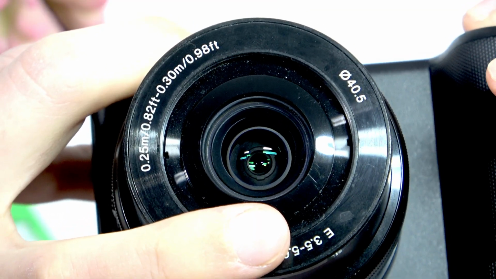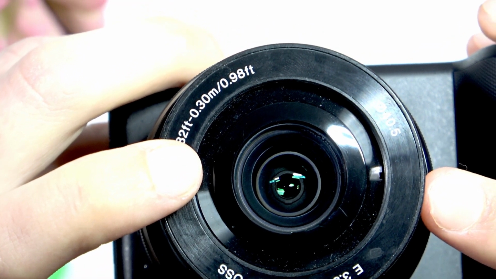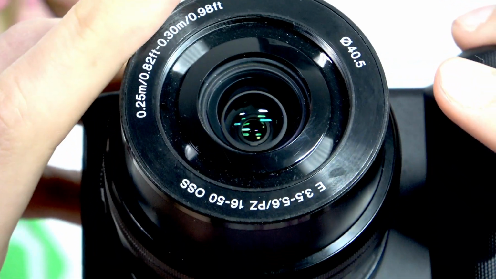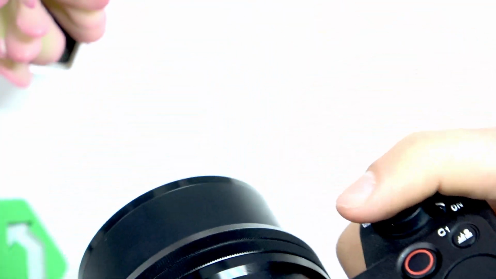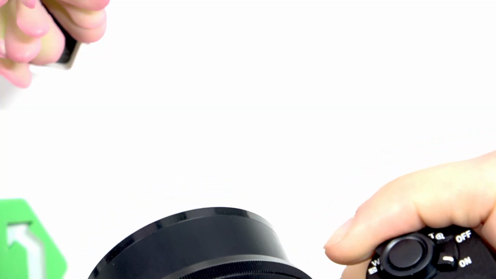Now if we enable the defocus, the aperture will increase, and this will basically focus on the object right in front of us, while blurring all the background behind it. So let me take a quick photo to show you what it looks like.